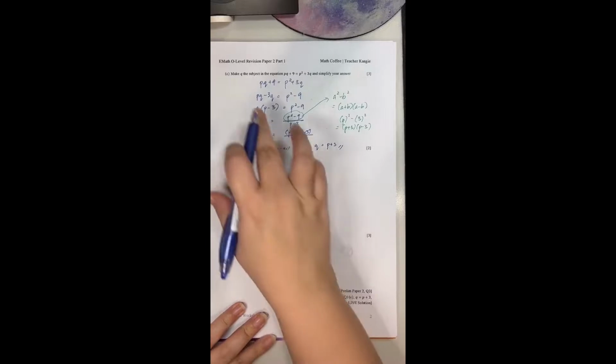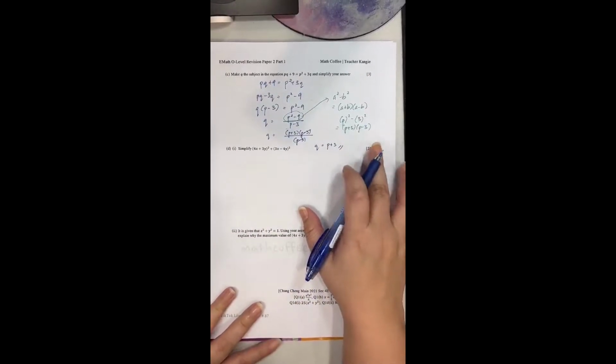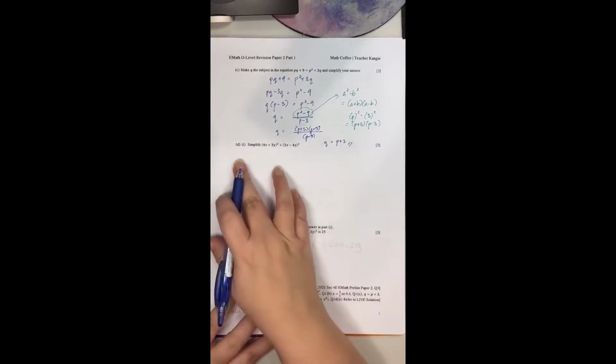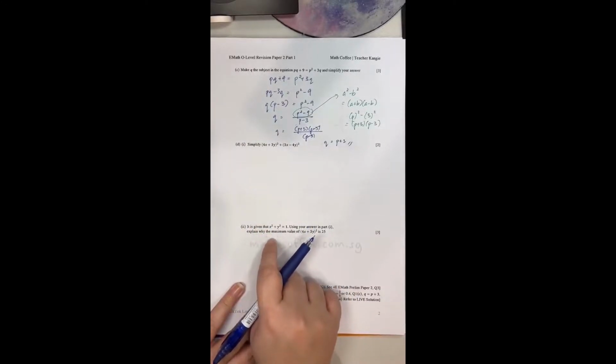Okay, so that is for part C. This is making Q the subject. Part D. Part 1 is actually quite straightforward. It is the D part 2 that is tricky.